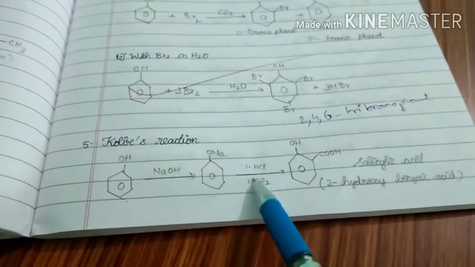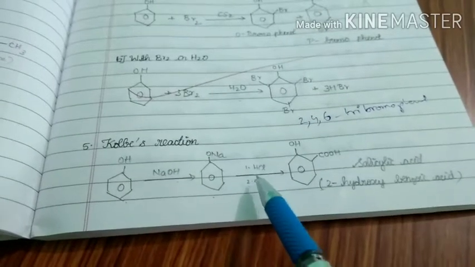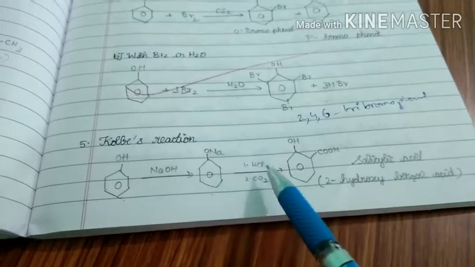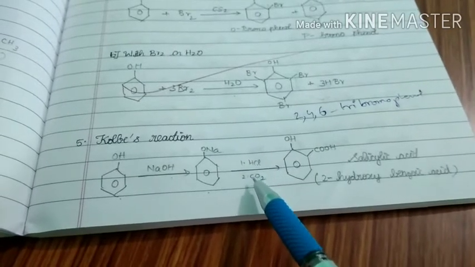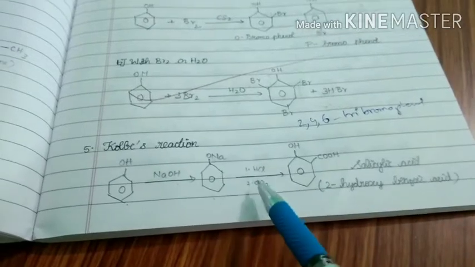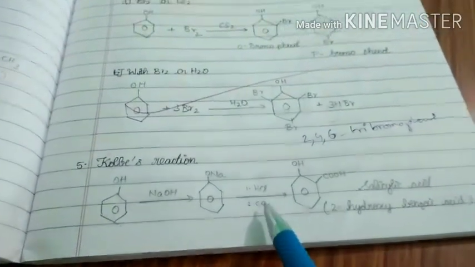And this CO2 replaces one hydrogen at the ortho position. Again that hydrogen combines with CO2. Finally COOH appears. That COOH appears at the ortho position of phenol. I repeat that point once again.